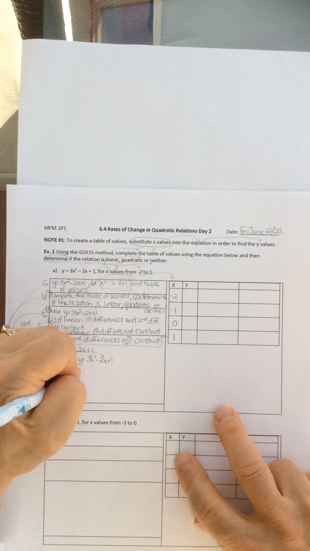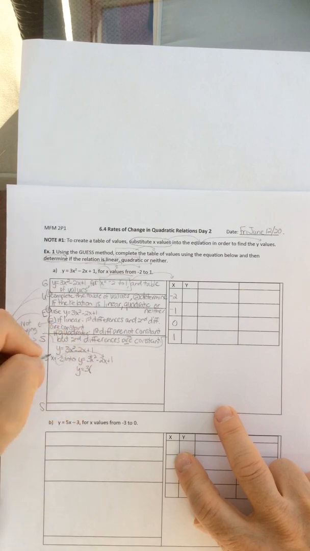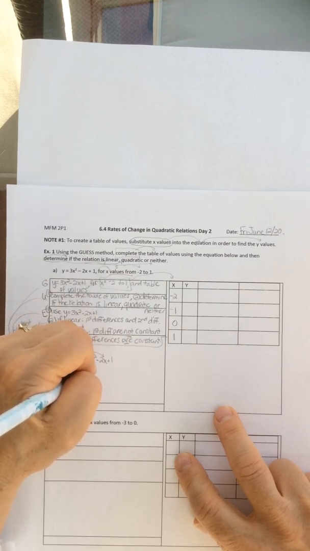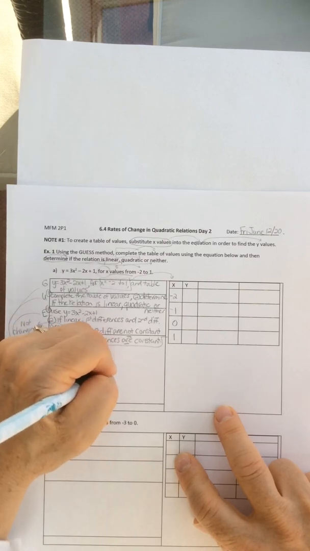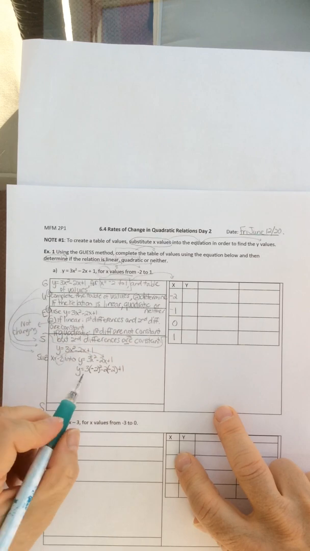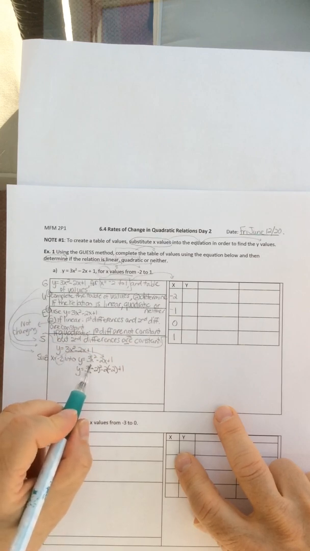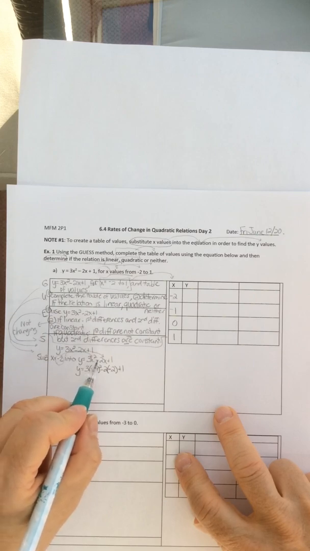So y equals 3 bracket negative 2 squared minus 2 times negative 2 plus 1. I try to write the equation directly below the previous equation.